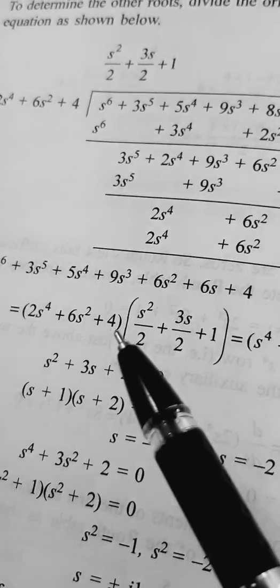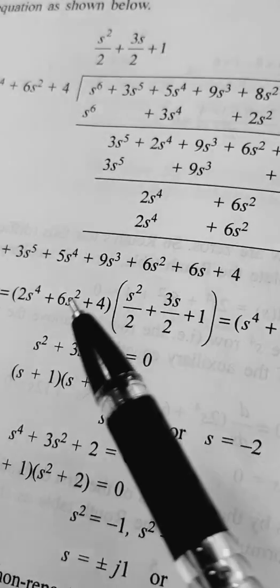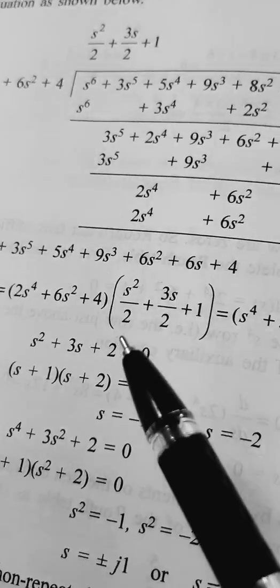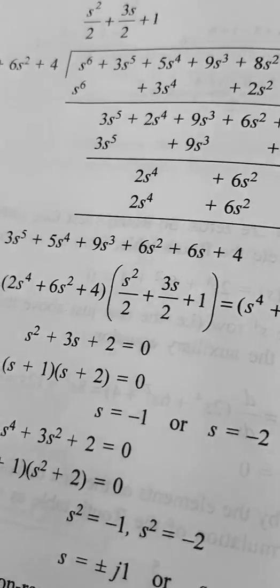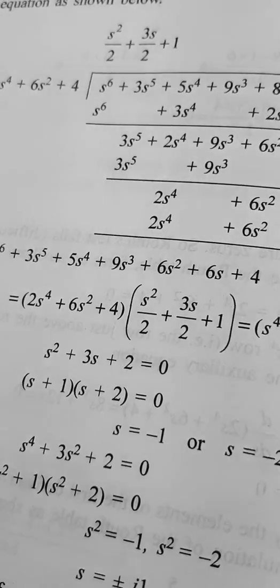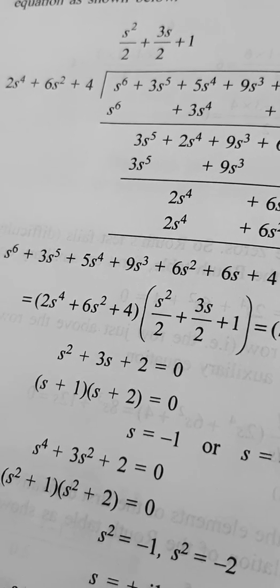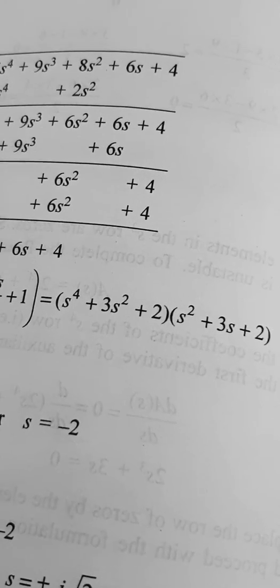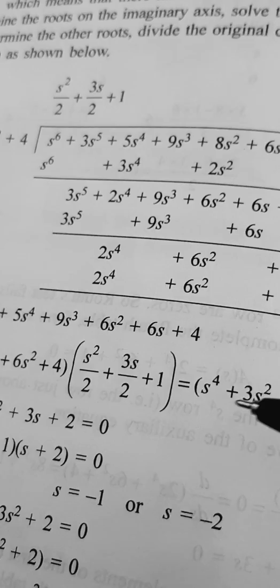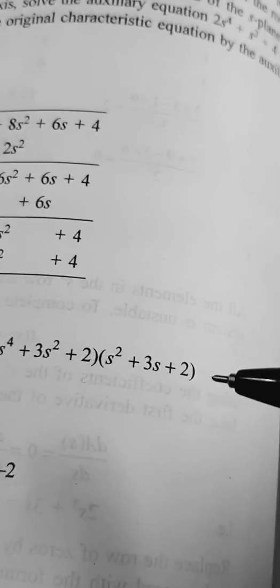So what you can do here, you can take 2 outside, so it will become s raised to 4 plus 3s square plus 2. Now here you can make 2 common, that means s square plus 3s plus 2 divided by 2, and this 2 and this 2 will be cancelled, so you can write it as s raised to 4 plus 3s square plus 2 into s square plus 3s plus 2.